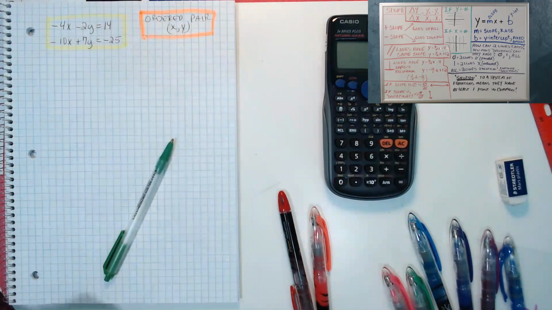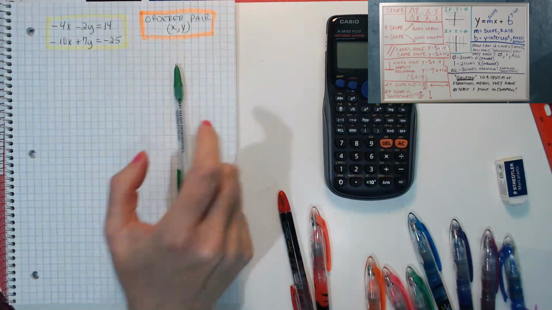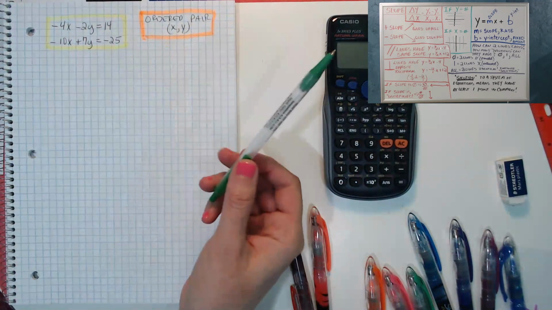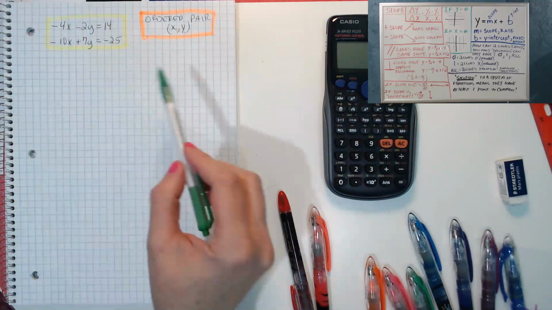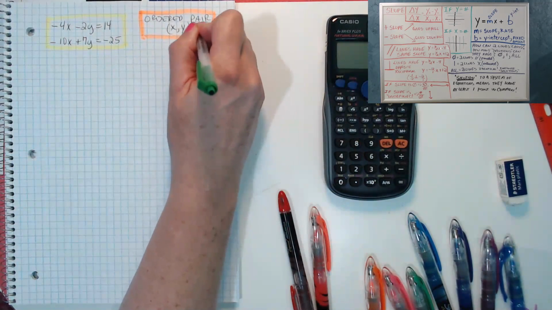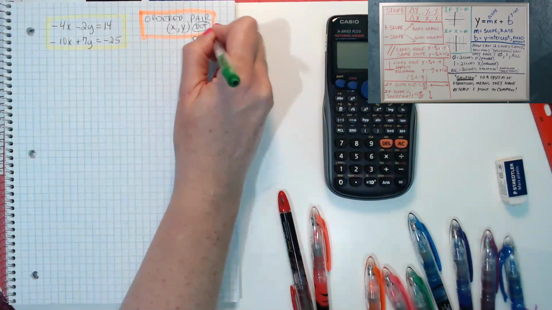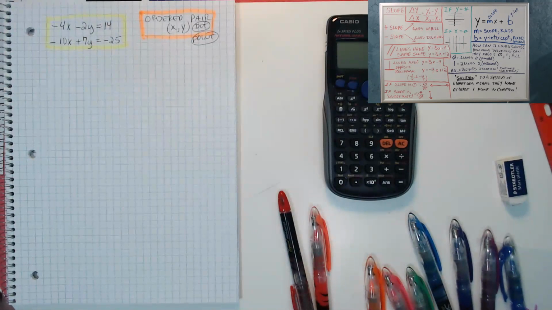Some of those terms you definitely don't want to worry about. They try to throw these kinds of words in there to trick you so that you get stuck on them. Solution, ordered pair. You're really just solving. You're just looking for a dot. It's a dot. It's a point. I know it's silly that they do that.